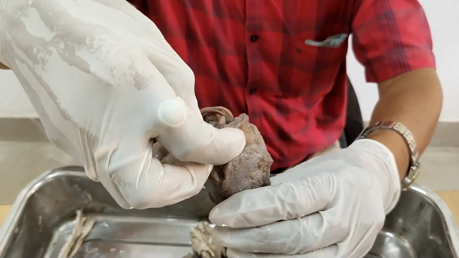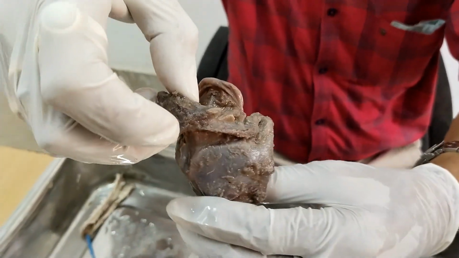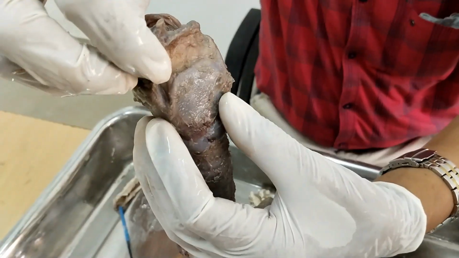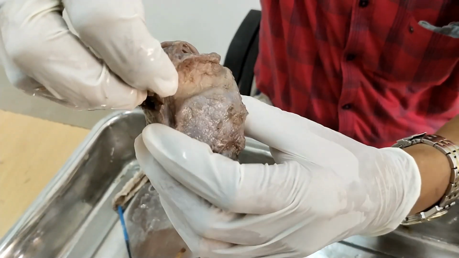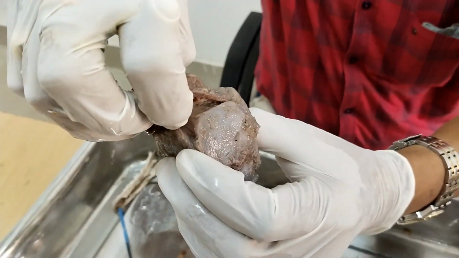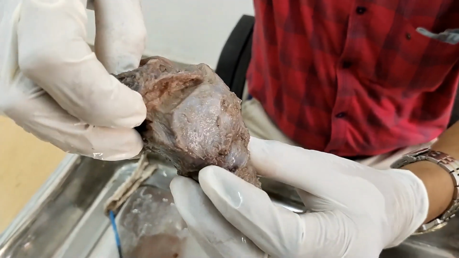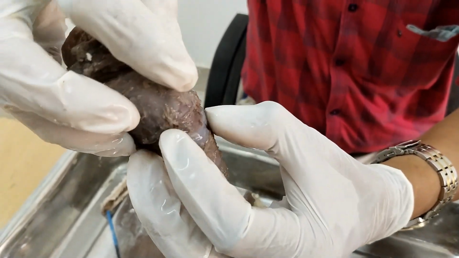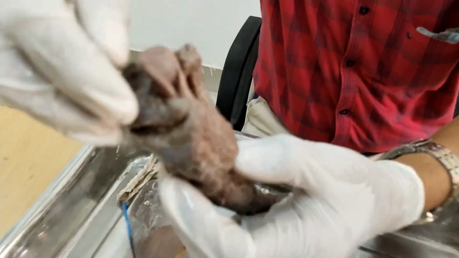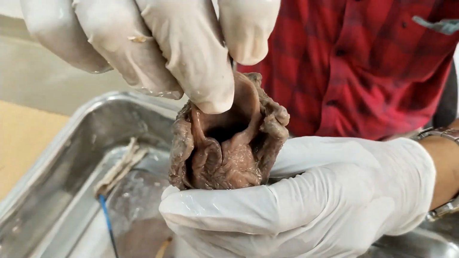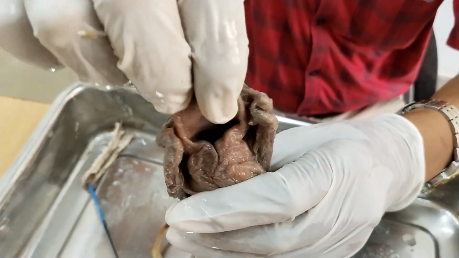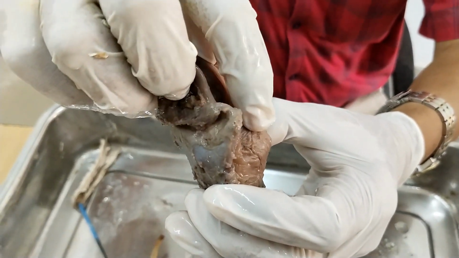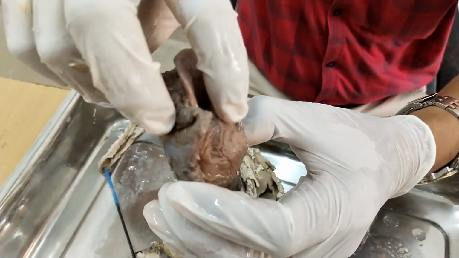So this is the hyoid bone, and this is the thyroid cartilage. This one is the thyroid cartilage, and this is thyroid membrane. Then this one is the cricoid cartilage. This is the epiglottis. Then this is the laryngeal inlet.